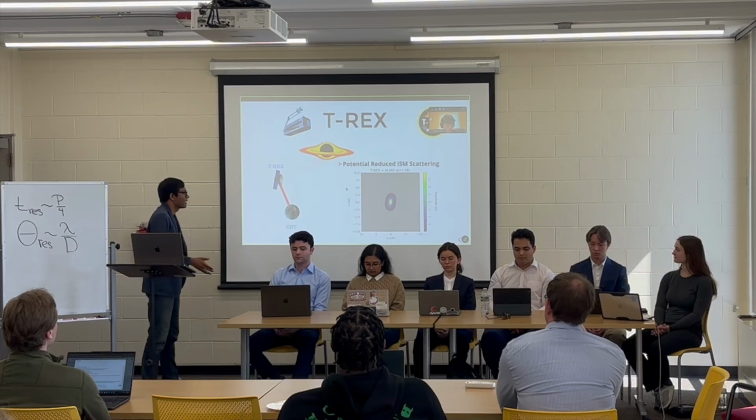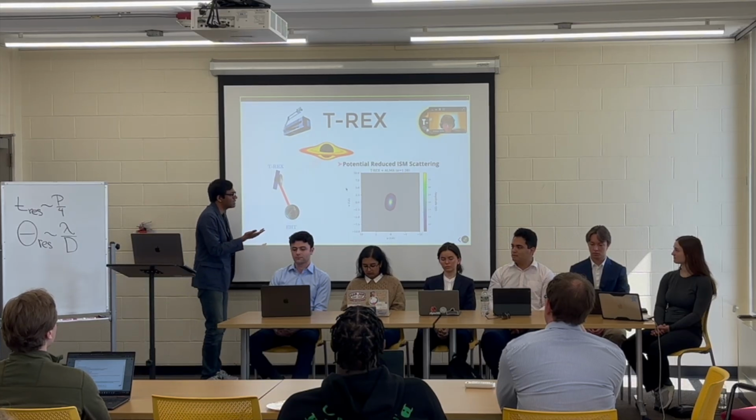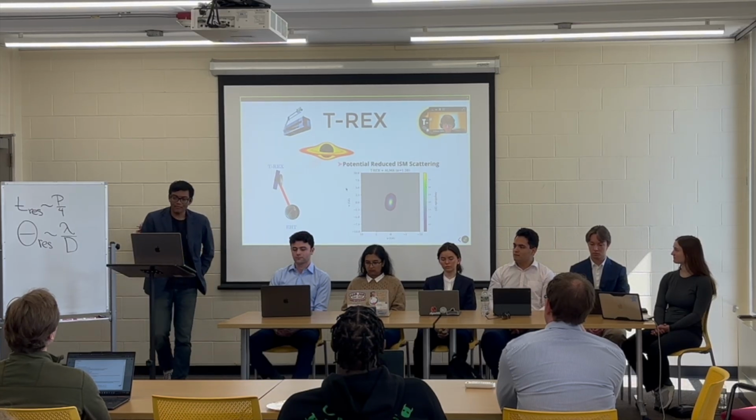And I reached out to Ben and Aditya to ask if they could guide us on reproducing these simulations for T-Rex. And so when I did that, this is what we got. So what are we looking at here? This is T-Rex and ALMA co-observing Sagittarius A* with an intensity alpha parameter of 1.38.